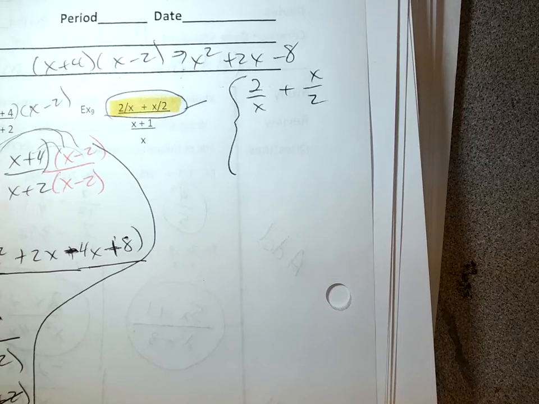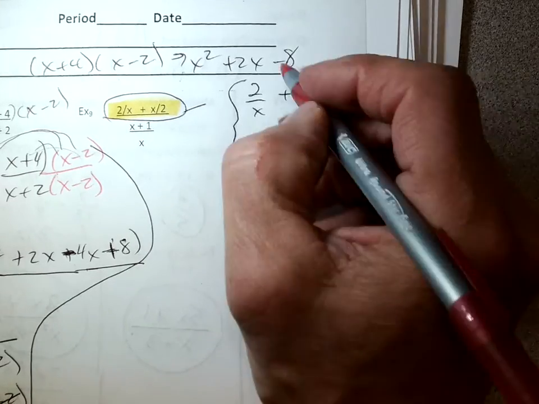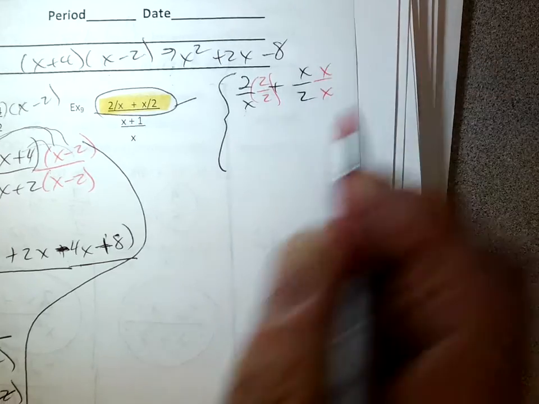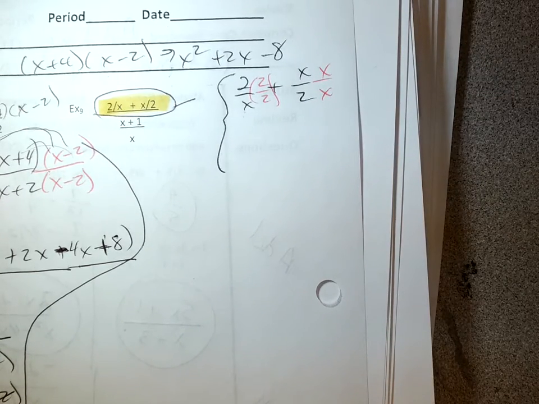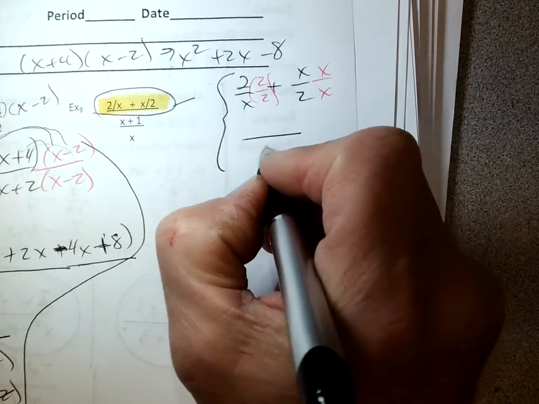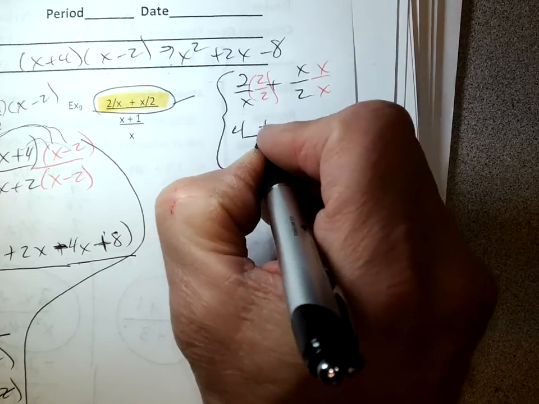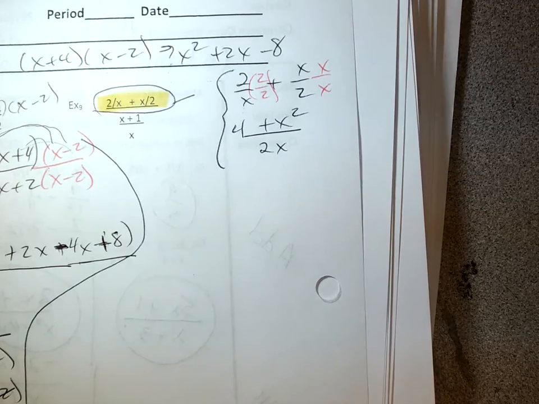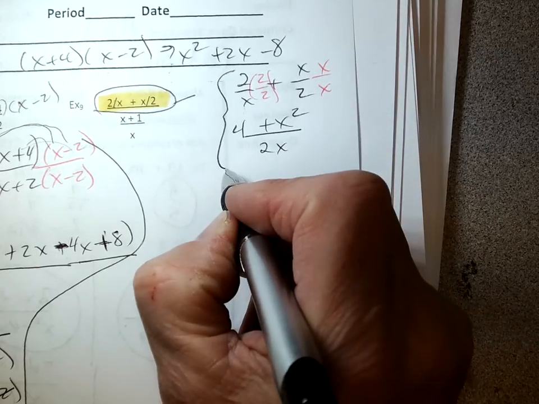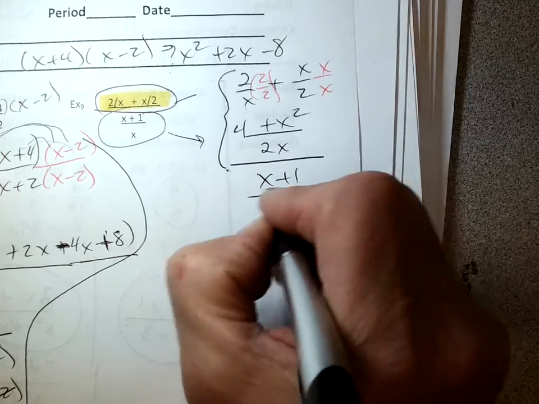Now, I can't add those yet, can I? Because they don't have a common denominator. So I'm going to multiply this by 2 over 2, and I'll multiply this one by x over x, okay? Because I need to add them, so they need a common denominator. So their common denominator is 2x, and on top I'd have a 4 plus x squared, okay? All I've done is simplify the top part of this fraction, okay? Now all of this is divided by, if I bring this back in, right? All this is divided by x plus 1 over x, okay?